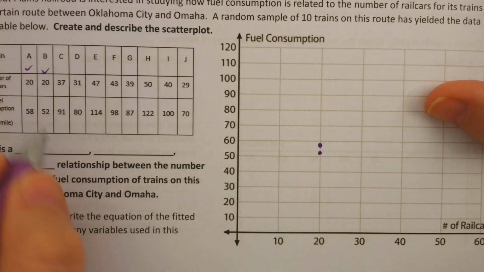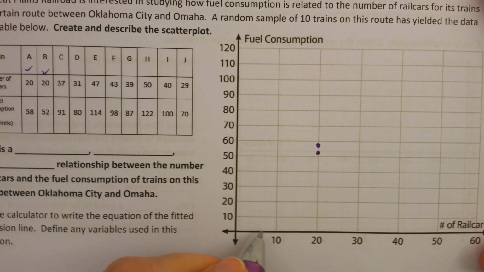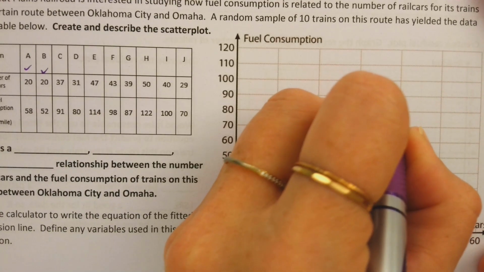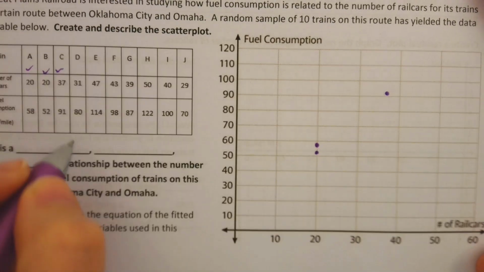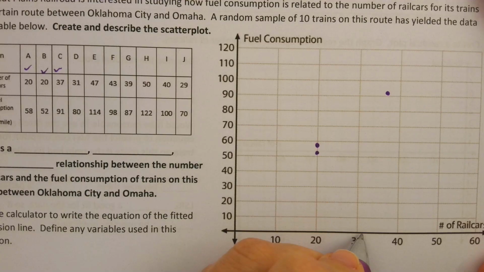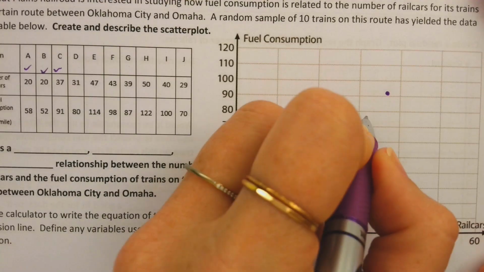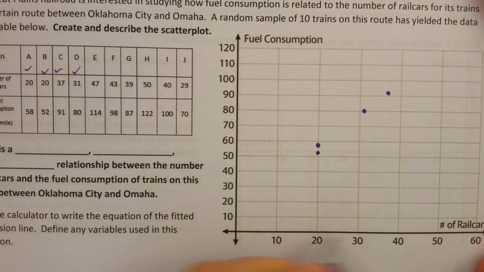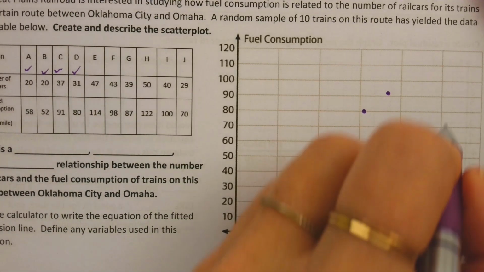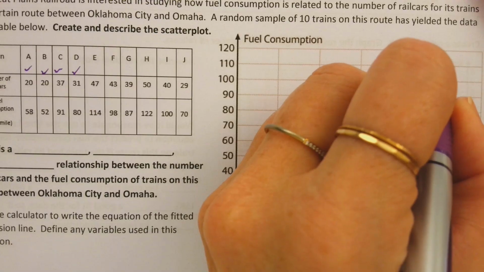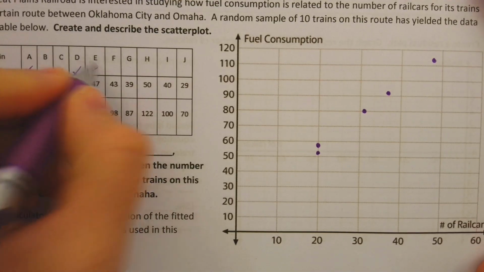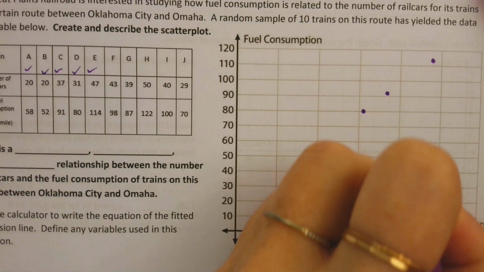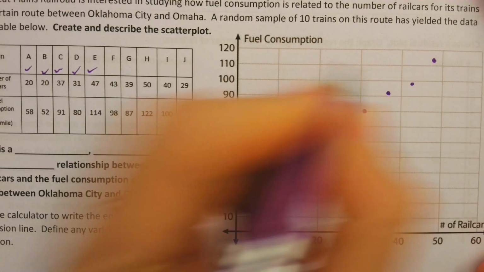Check it. 37, 91. Hmm, 31, 80. You don't got to look at mine, guys. You can just work your way through the table. 31, 80. 47, 114. 43, 98. Way up here.